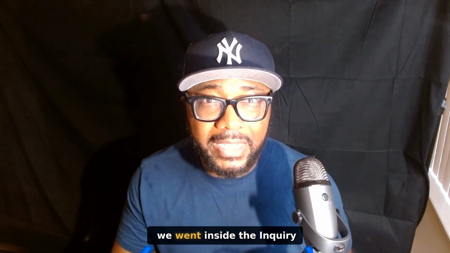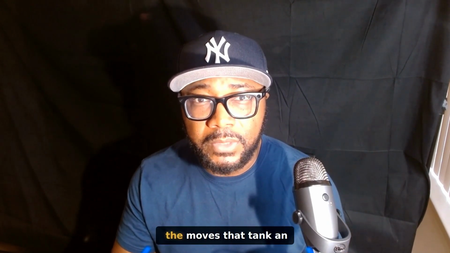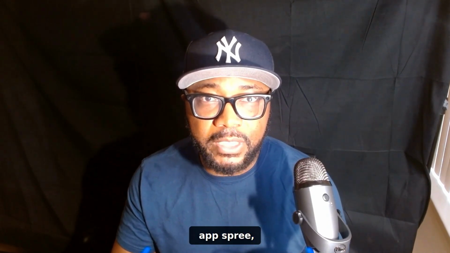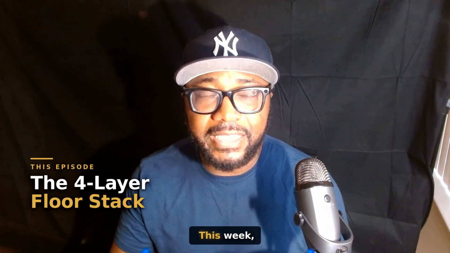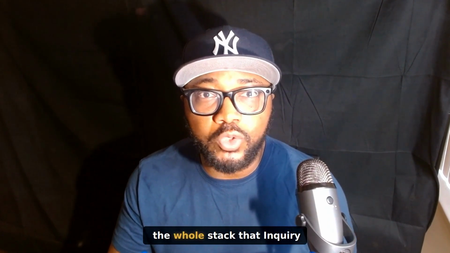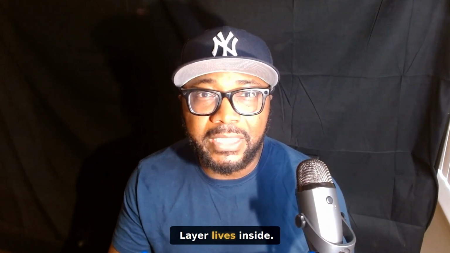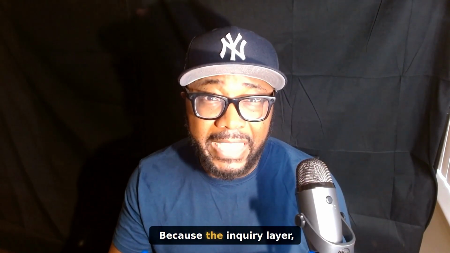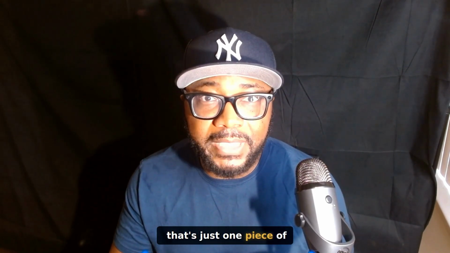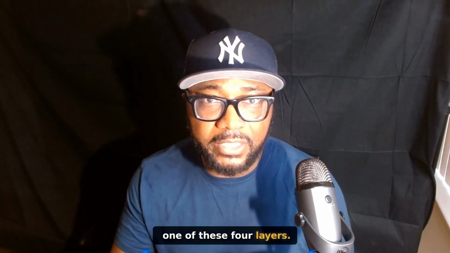Last week, we went inside the inquiry layer, the moves that tank an app spree before it starts. This week, I'm going to show you the whole stack that inquiry layer lives inside. Because the inquiry layer, that's just one piece of one of these 4 layers.